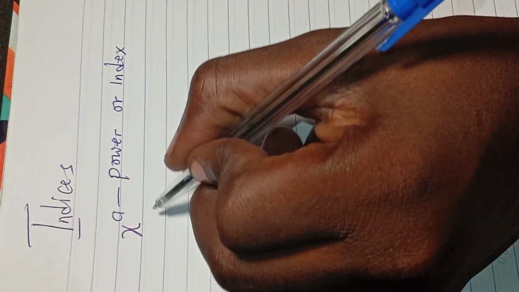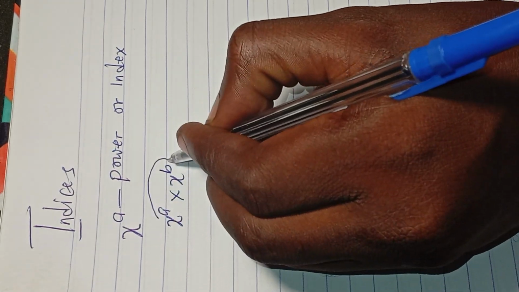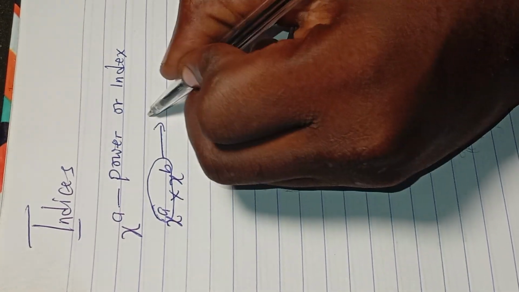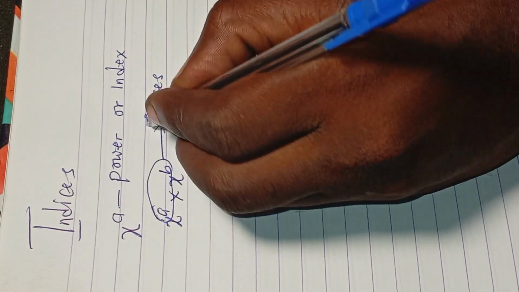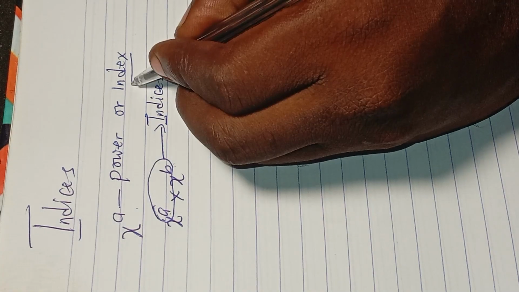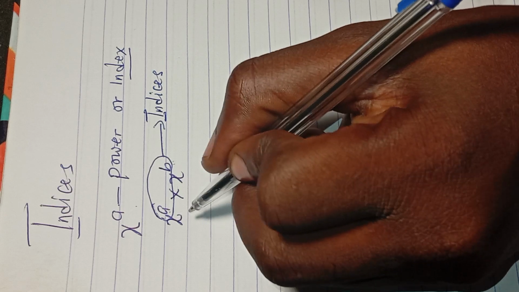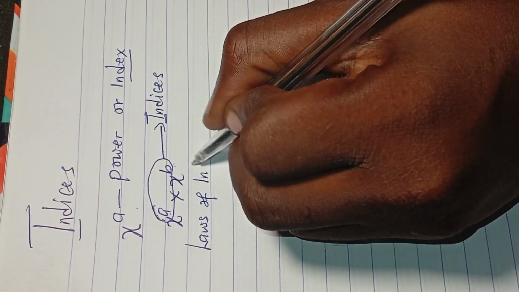When you have more than one power, let's say we have x power a times x power b, because we have more than one power, it is no longer called an index, rather it is called indices. If it is one, it is called index, and if it is more than one, it is called indices. So I'm going to introduce us to the laws of indices.